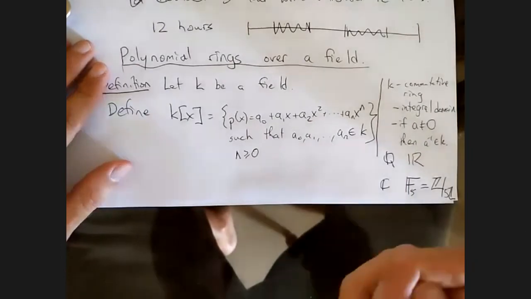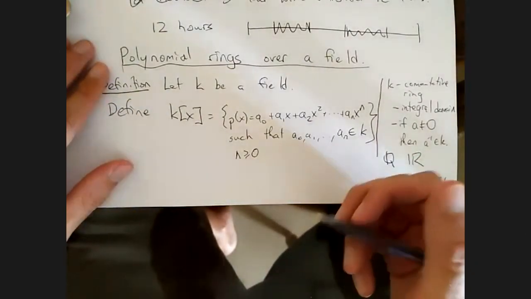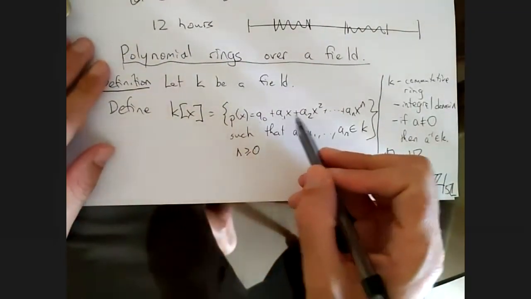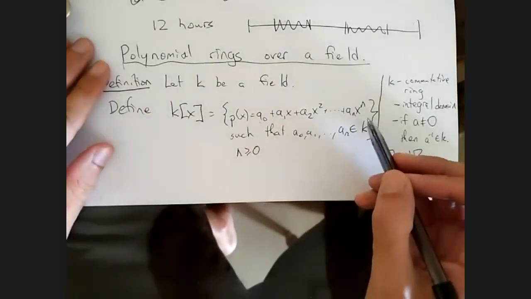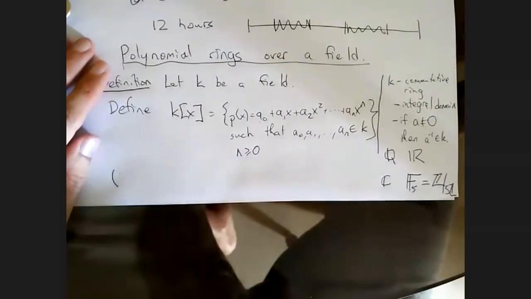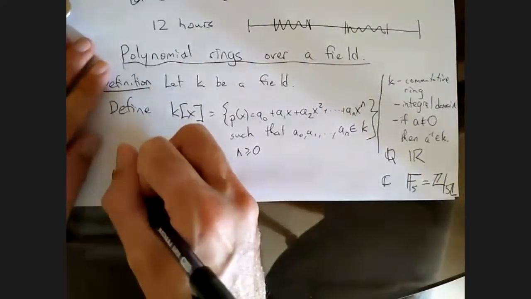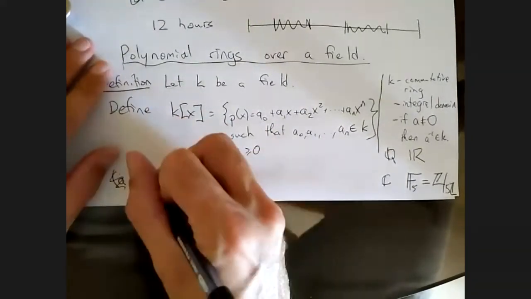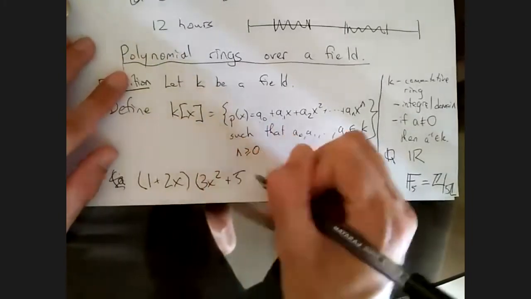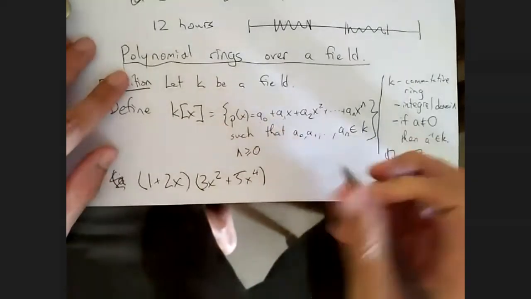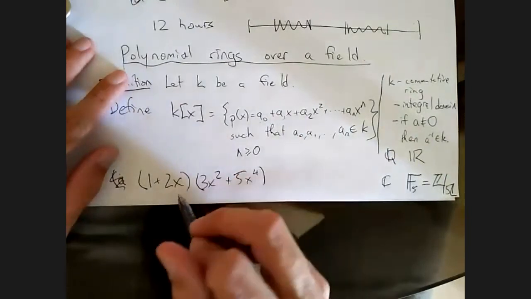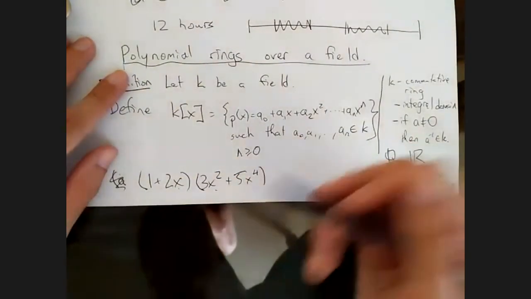Okay, and addition of polynomials is just how you would expect, just by gathering up the x's. Multiplication of polynomials is also the obvious thing, if you remember. How do I multiply 1 plus 2x times 3x squared plus 5x to the fourth? I just expand everything, and then I say that x times x squared is x cubed, and things like that.